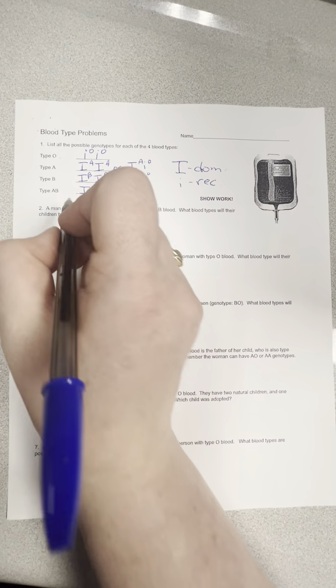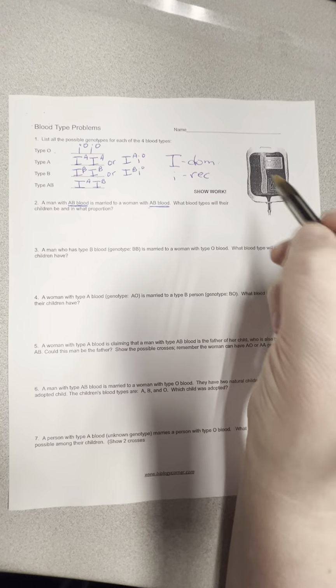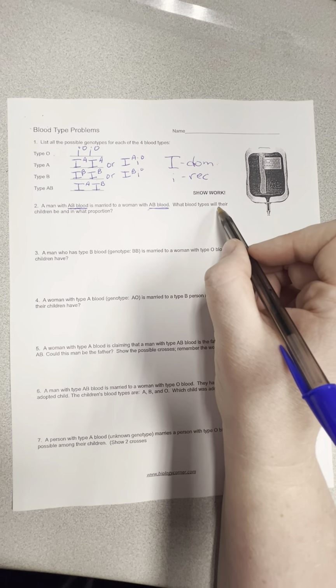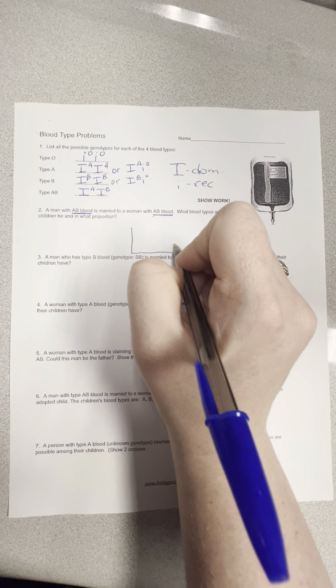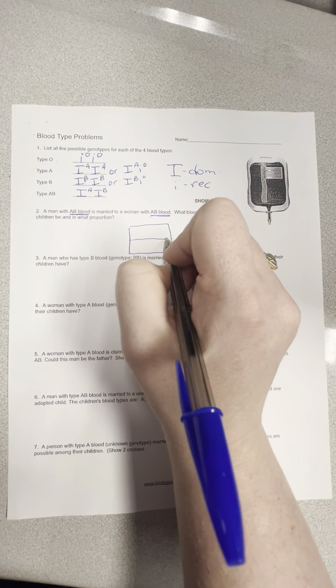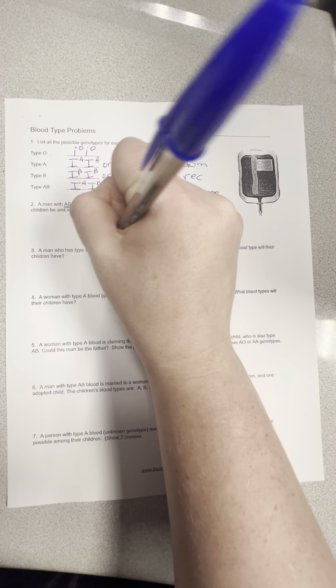So question 2, we're going to look at a man with AB blood and a woman with AB blood. And our question is going to be what blood types will their children be and in what proportion. So the first thing we're going to do is set up our Punnett square. We're going to have the man with type AB, and the woman with type AB.